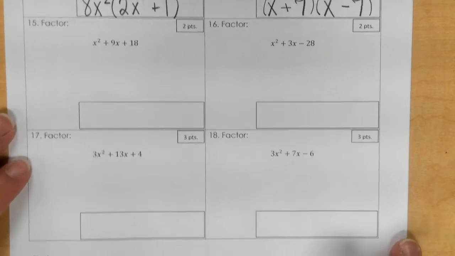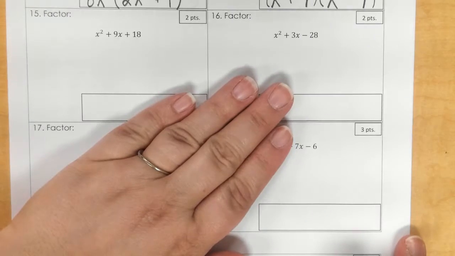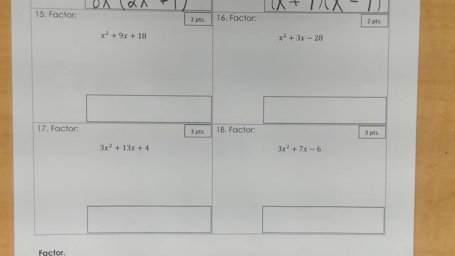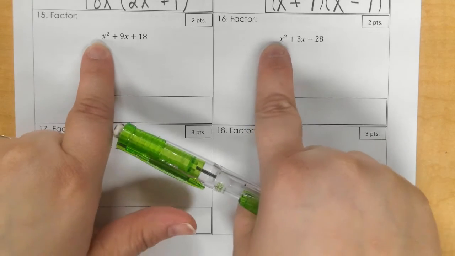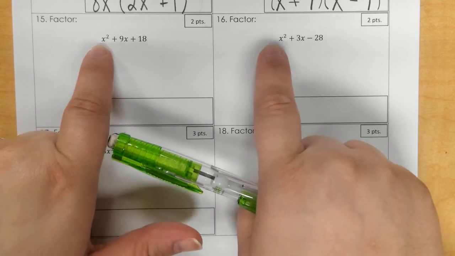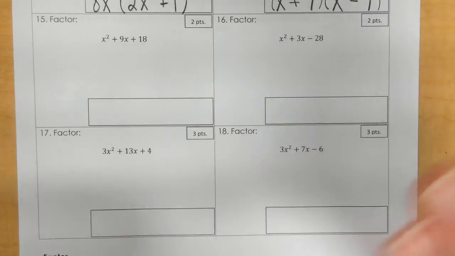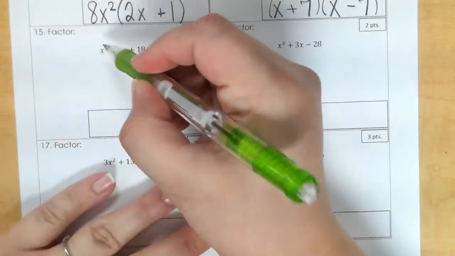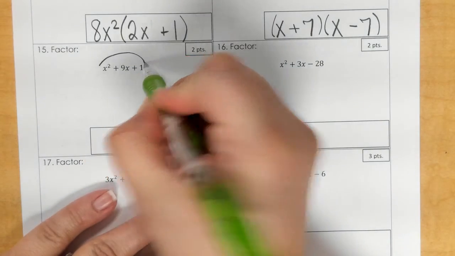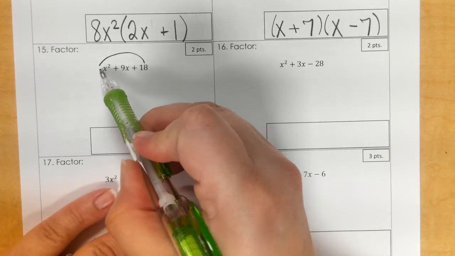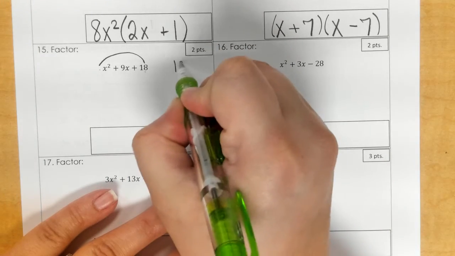Okay, now, looking at these 4 questions. On these 4, you have to decide if you're using x factor or x factor with bottoms up. So if I look at 15 and 16, I see that I have a 1 in front of x squared. So these are regular x factor. So I do the first number times the last number. So 1 times 18 is 18.